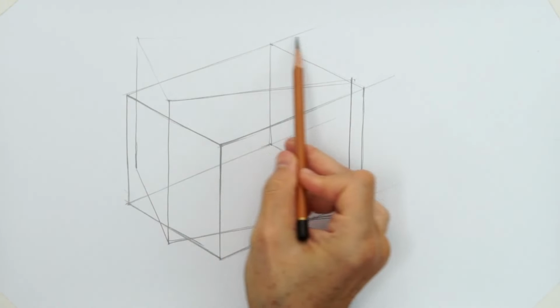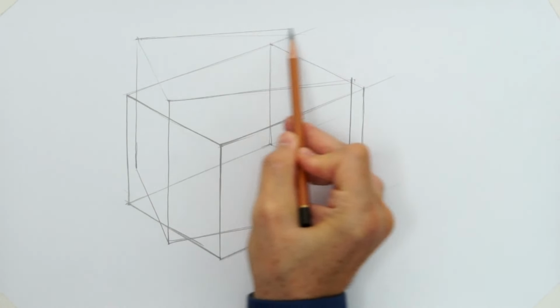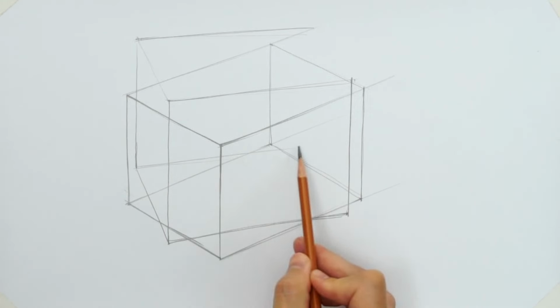This cuboid is also depicted in two-point perspective, but because it is rotated, its vanishing points on the horizon will not coincide with vanishing points on the first object.